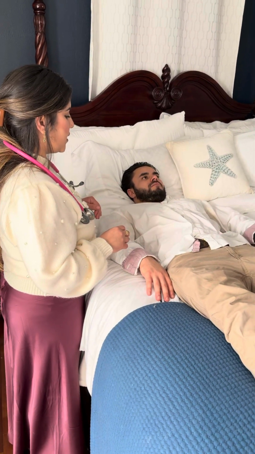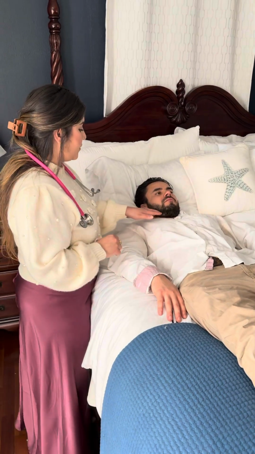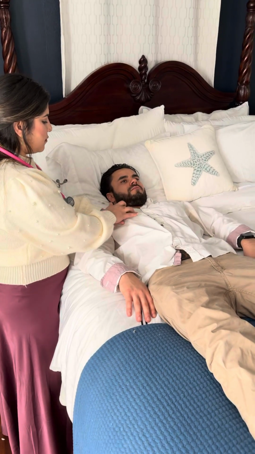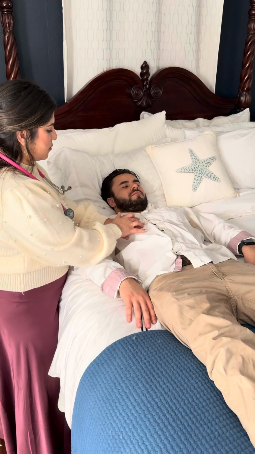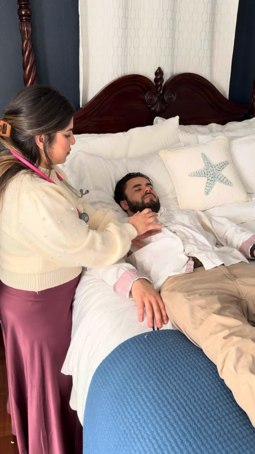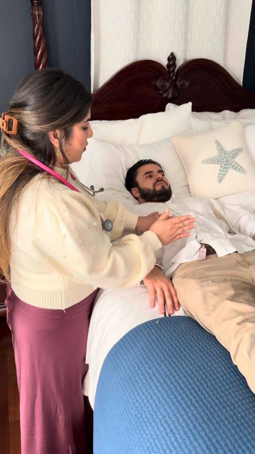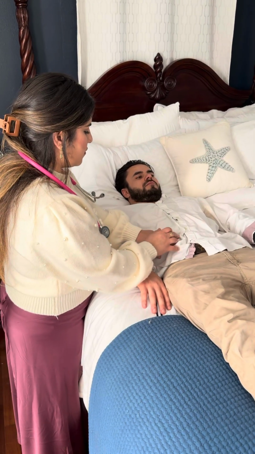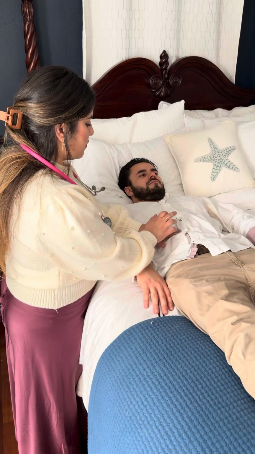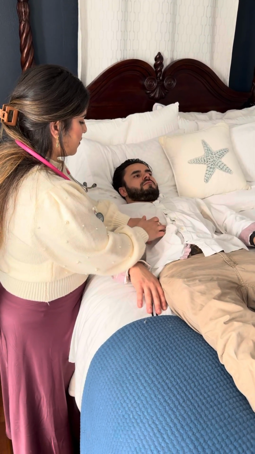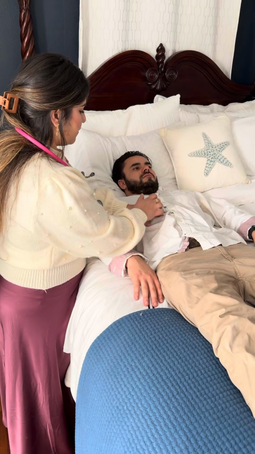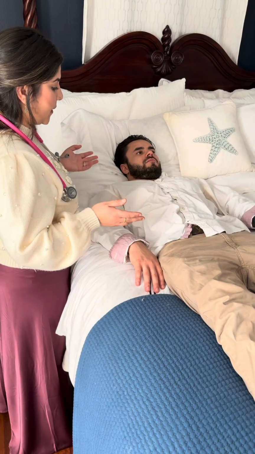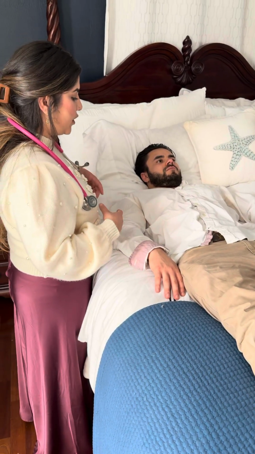So now I'm going to assess for liver span. Starting at the midclavicular line, going to percuss down. And then I'm going to do the same, starting at the bottom half now. So the liver span is 6 to 12 centimeters, which is an expected finding for an adult male patient.